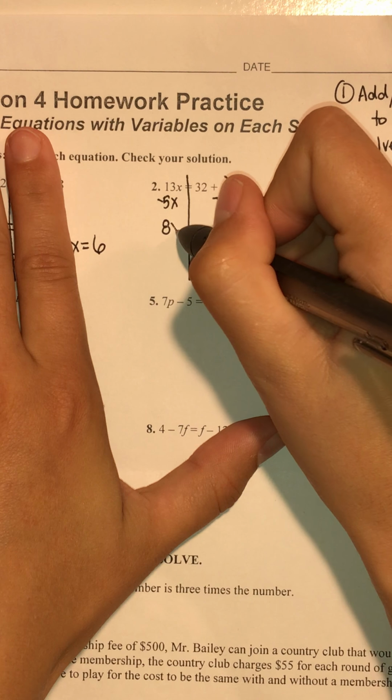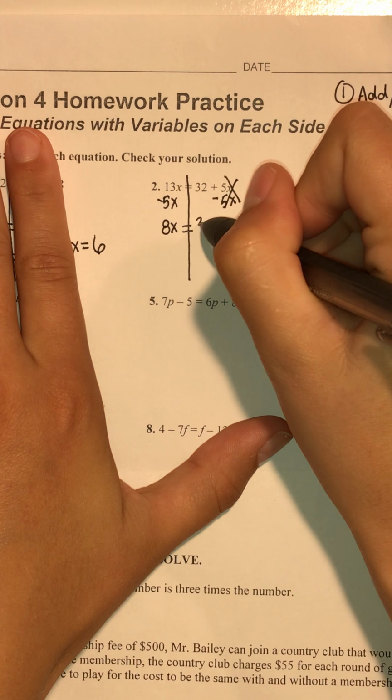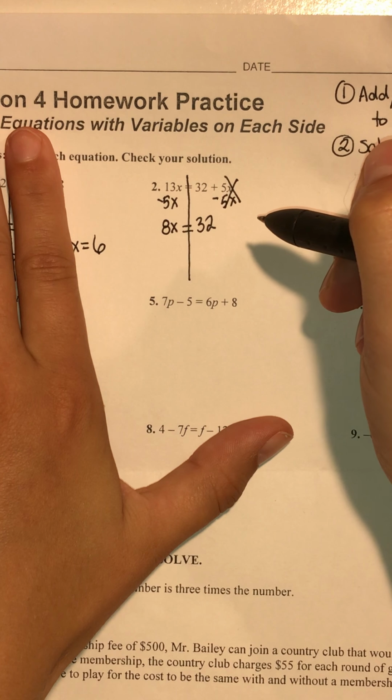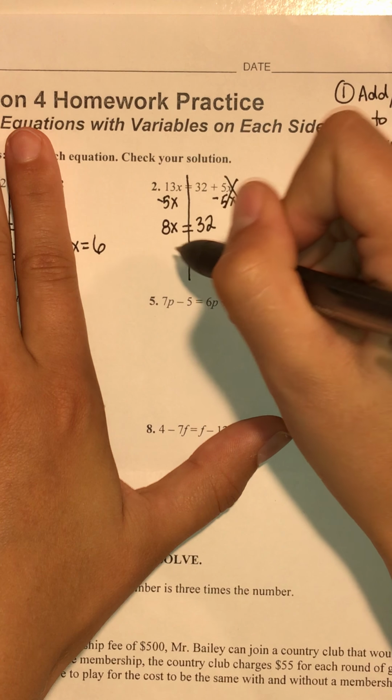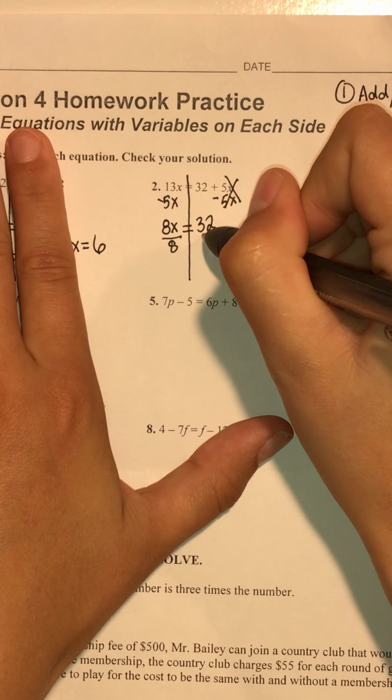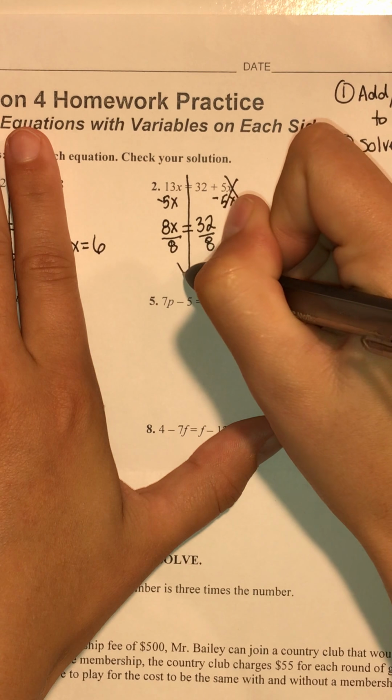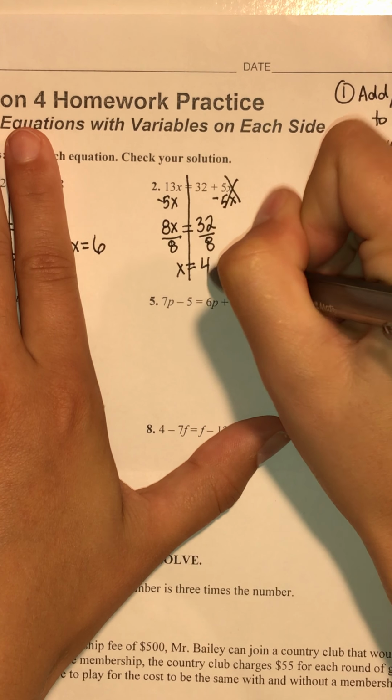is 8x equals 32. And then what you notice is this is only a one-step equation. So we're going to divide both sides by 8. And we get that x is equal to 4.